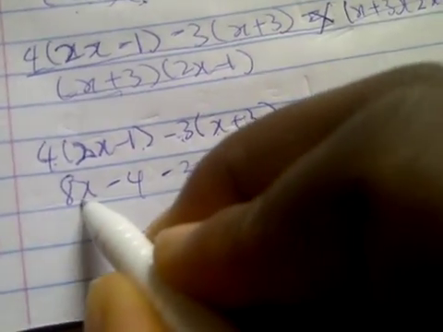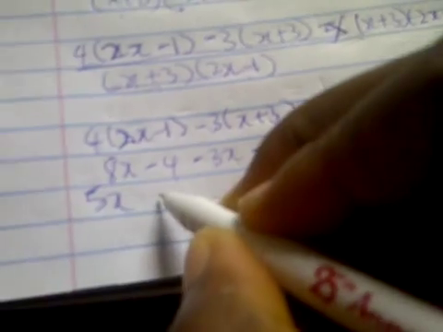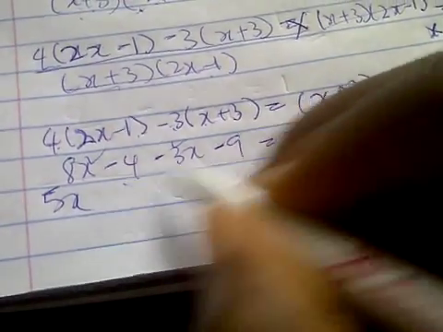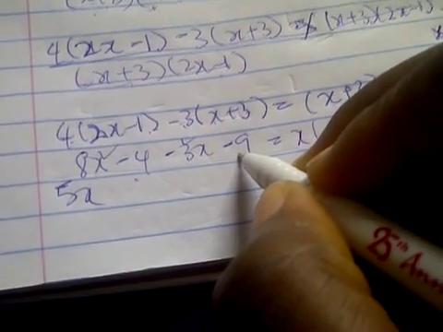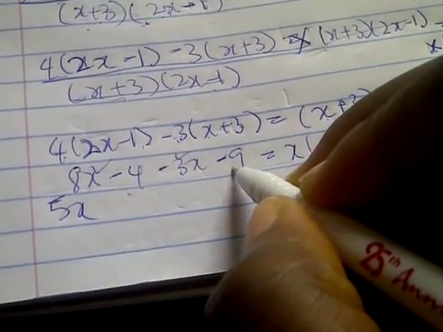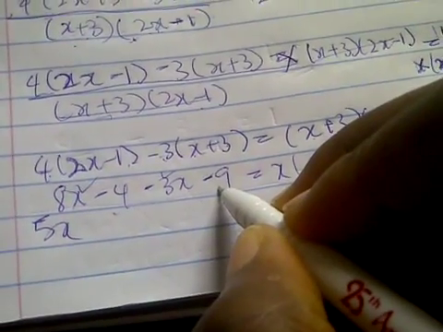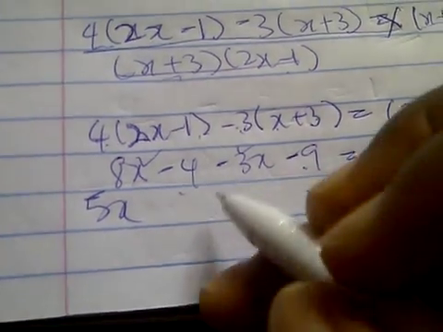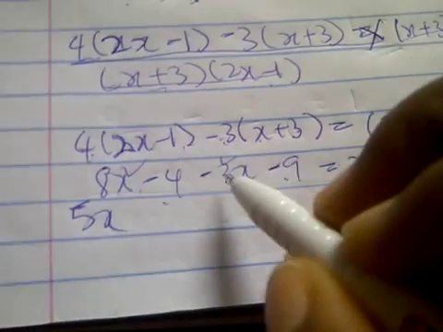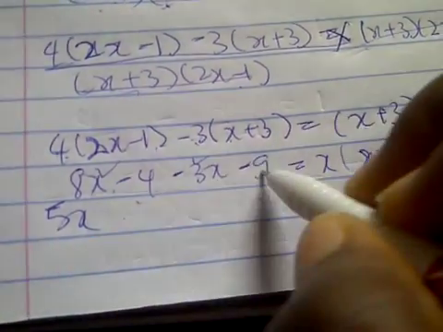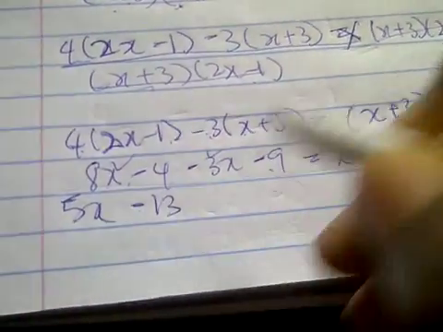Now you're going to have 8x minus 3x is 5x, and minus 4 minus 9 is minus 13.